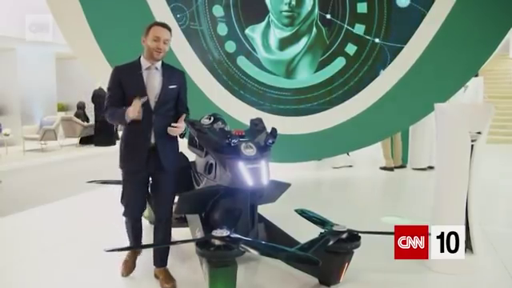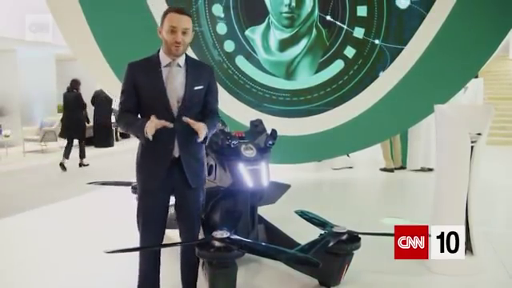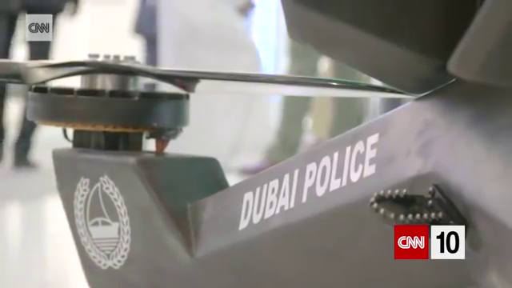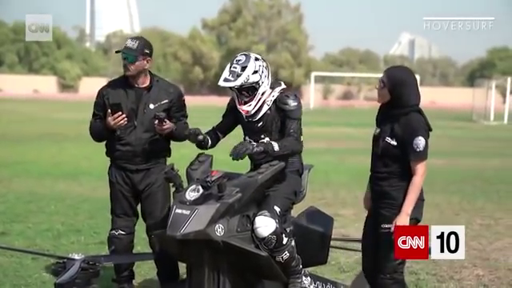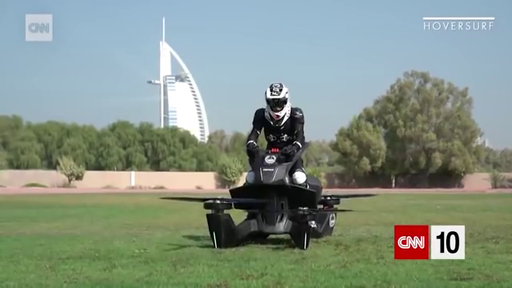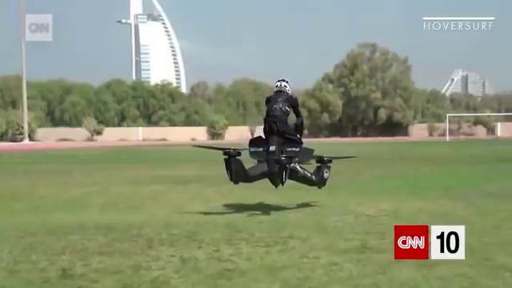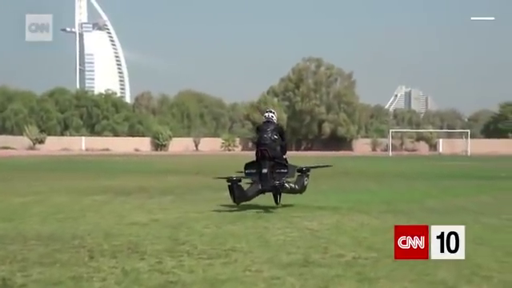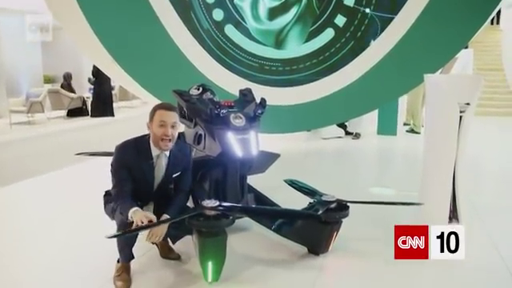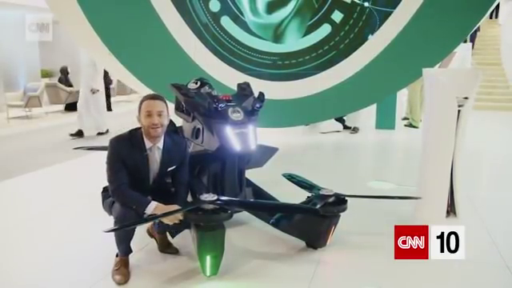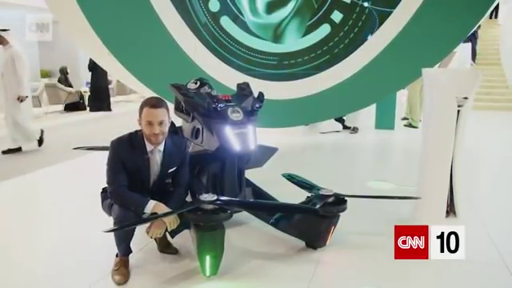If you don't like looking in your rear view mirror and seeing blue and red lights flashing, imagine this showing up behind you or over you. This is a quadcopter that Dubai is experimenting with, not to give out traffic tickets, but more for things like search and rescue. Each unit will set a municipality back about $150,000. Yes, I asked to take a ride. No, they wouldn't let me.